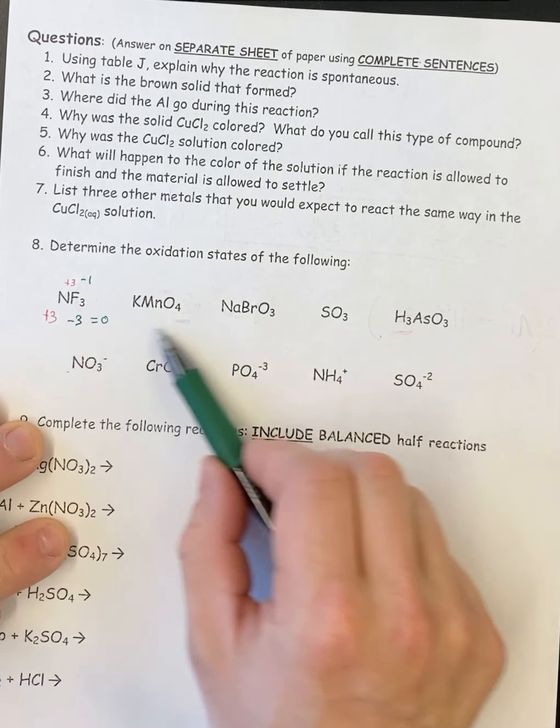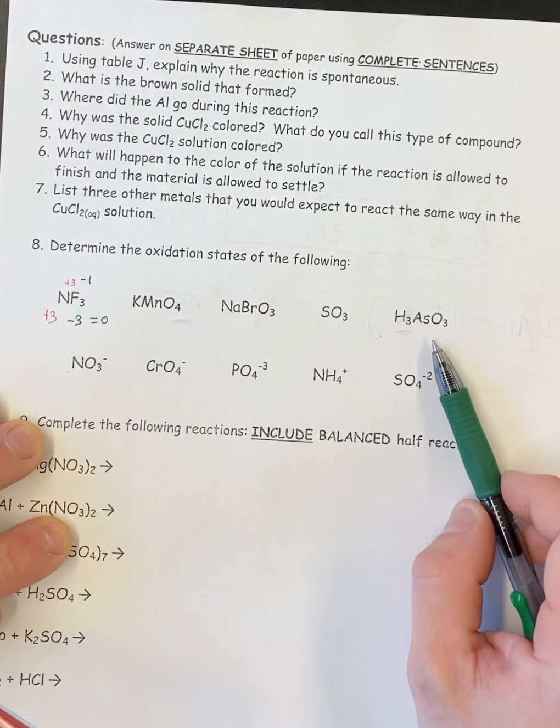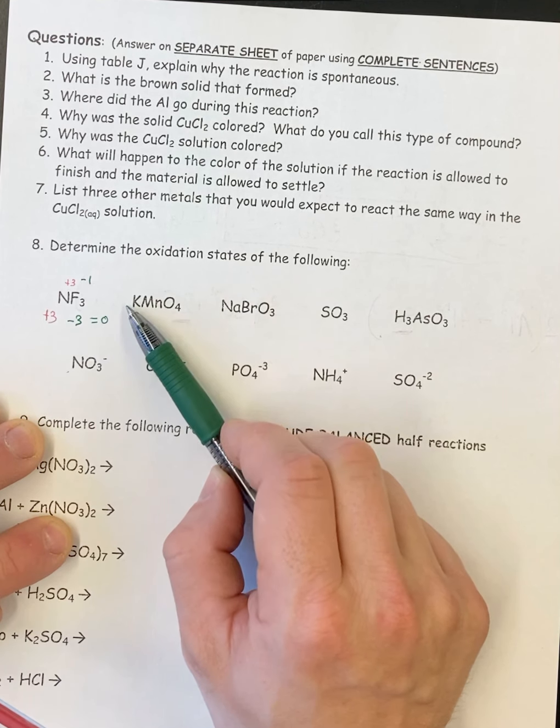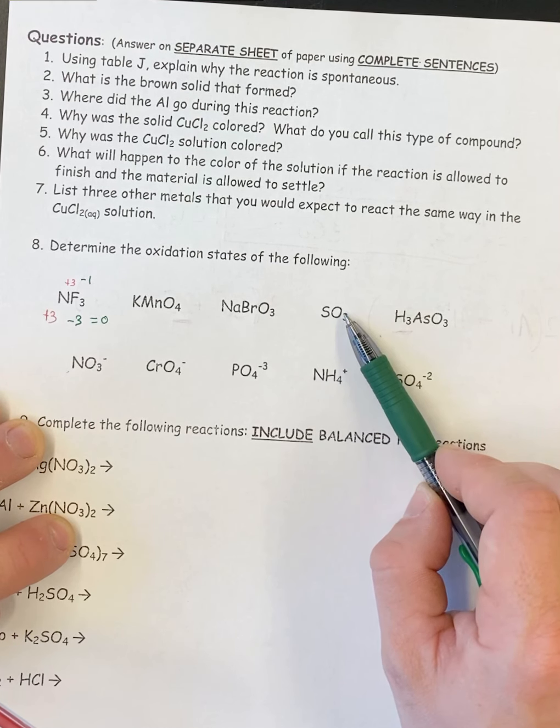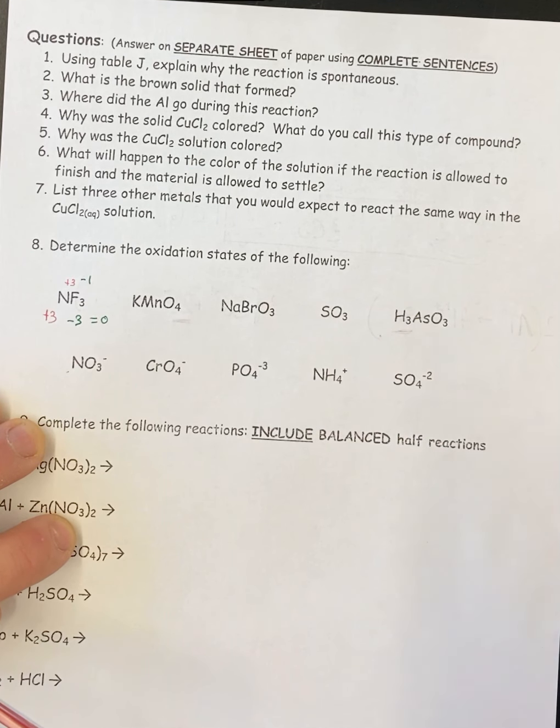You're going to do it for the whole front row. They're all going to be set to 0. You have a rule for most of them. You have a rule for K and O, and H and O. You have a rule for O. You have a rule for H and O. It's just finding one. These are very simple.